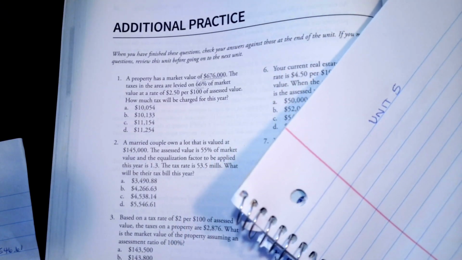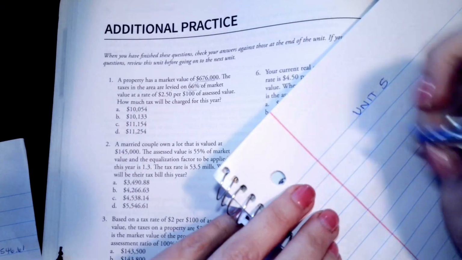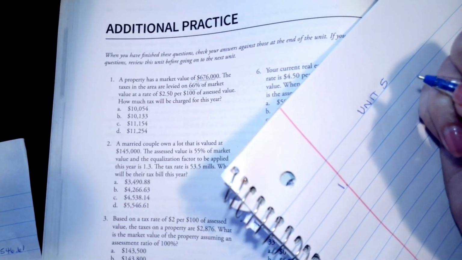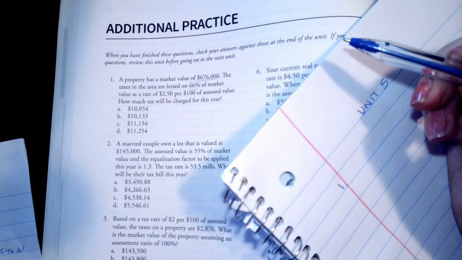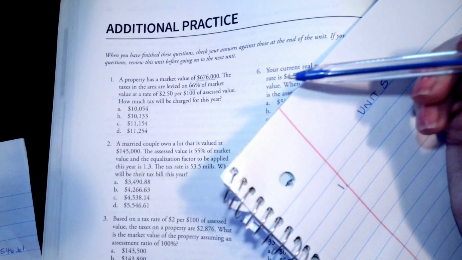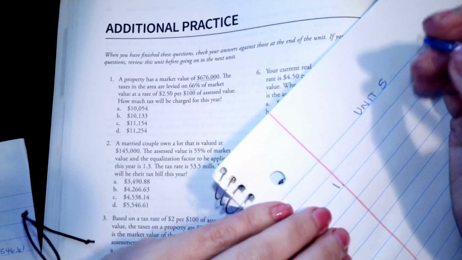Okay guys, this is Unit 5. This is all about taxes and assessed value. Number 1 says a property has a market value of $676,000. The taxes in the area are levied at 66% of market value at a rate of $2.50 per 100 of assessed value. How much tax will be charged this year?